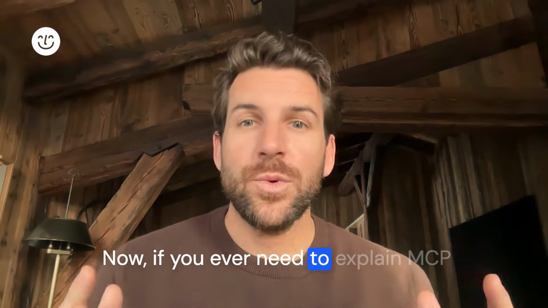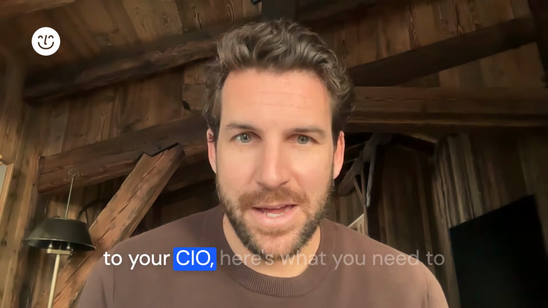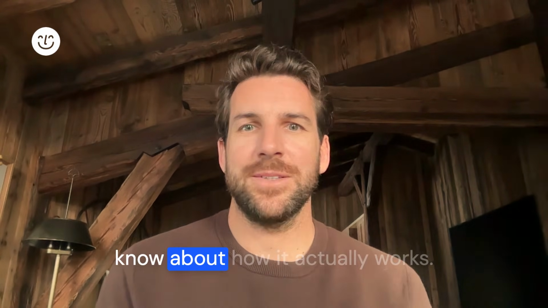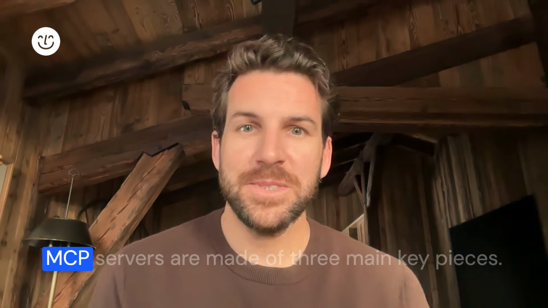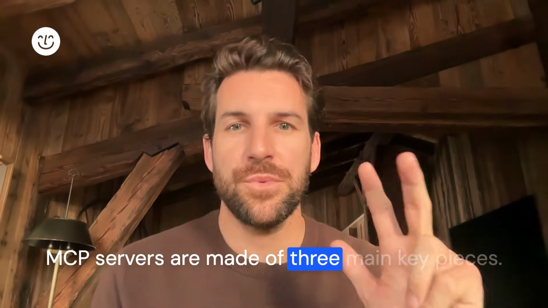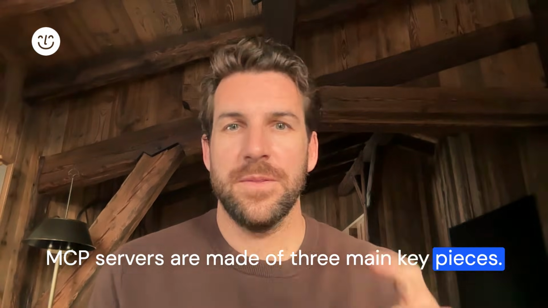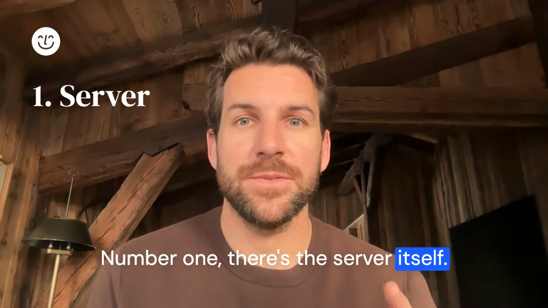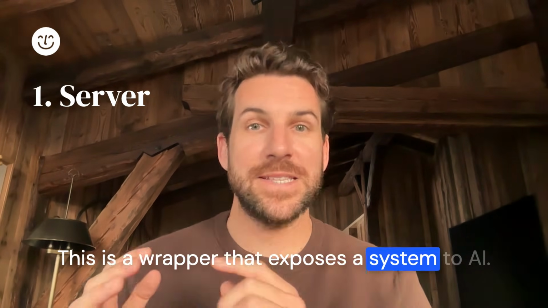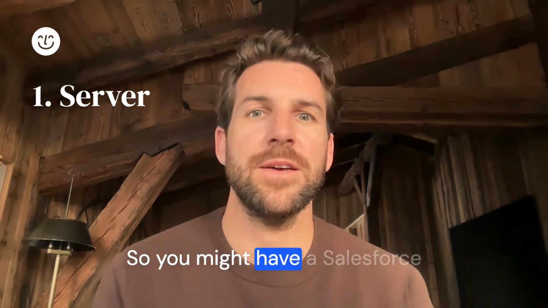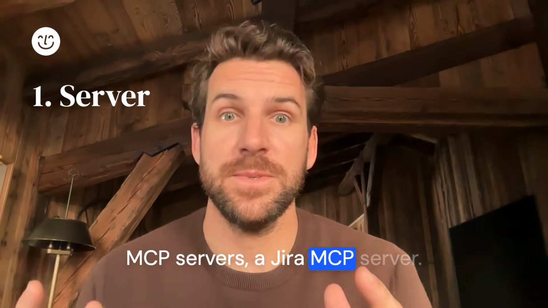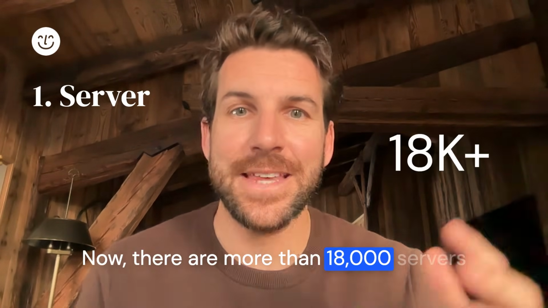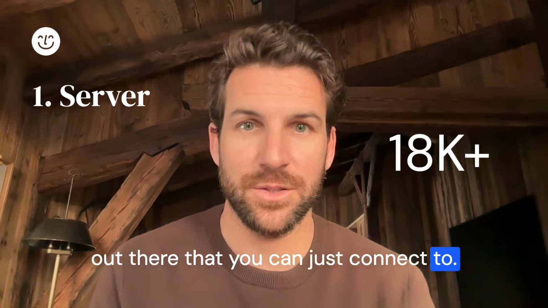Now, if you ever need to explain MCP to your CIO, here's what you need to know about how it actually works. MCP servers are made of three main key pieces. Number one, there's the server itself. This is a wrapper that exposes a system to AI. So you might have a Salesforce MCP server, a Jira MCP server. Now there are more than 18,000 servers out there that you can just connect to.